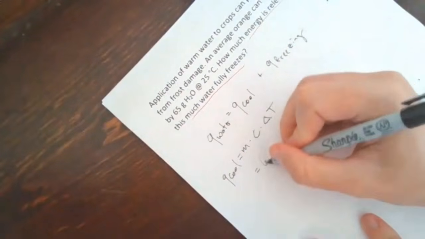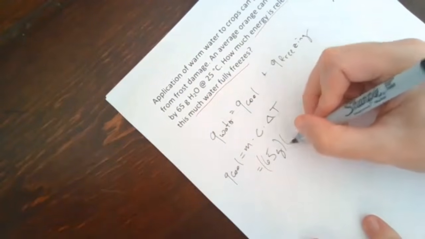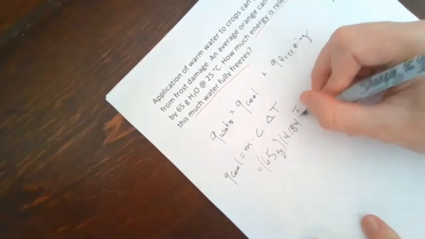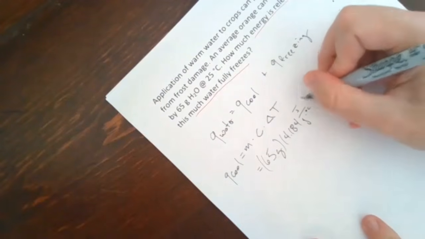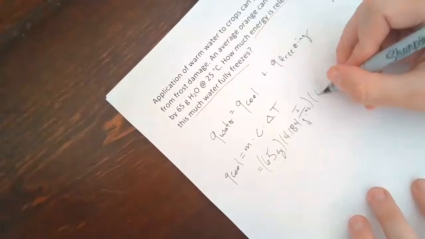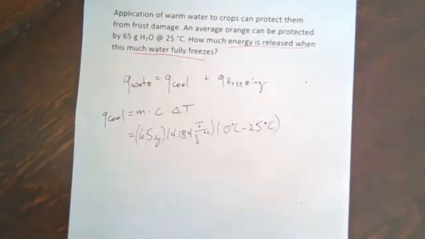So m is going to be 65 grams of water. The specific heat capacity c, there were those tables, 4.184 joules per gram degree Celsius. And then delta T is going to be the final temperature, 0 degrees Celsius, minus the initial temperature, 25 degrees Celsius.